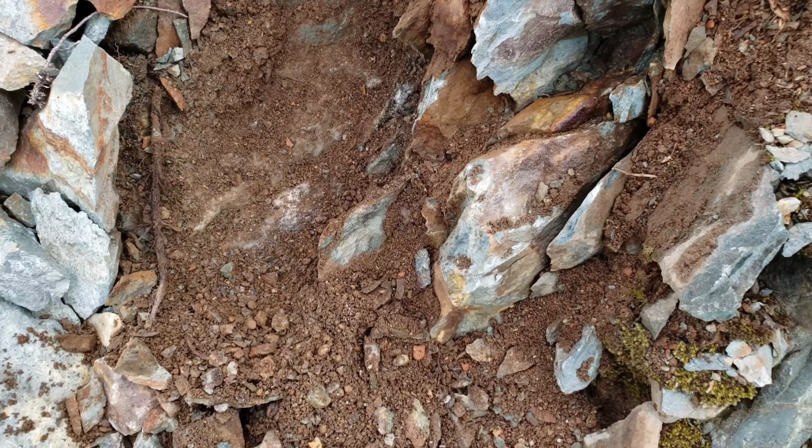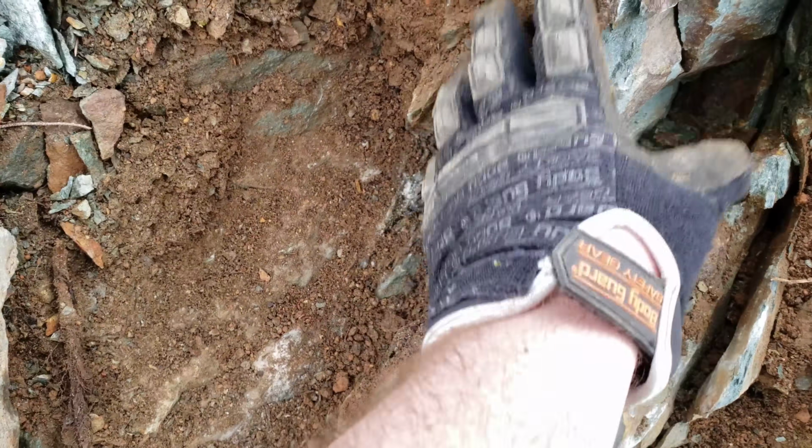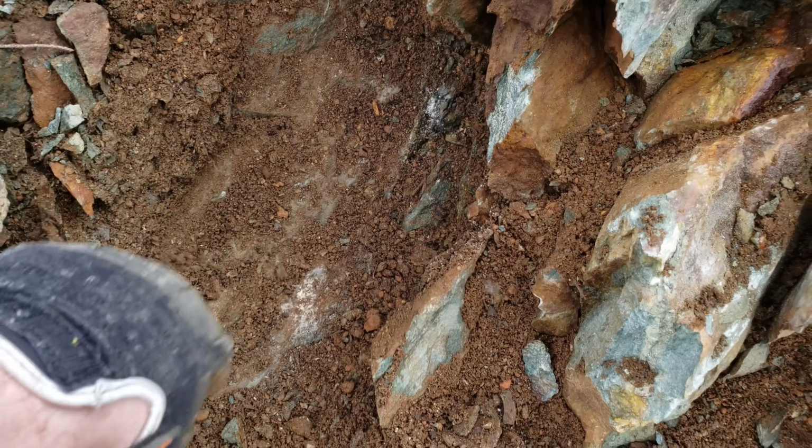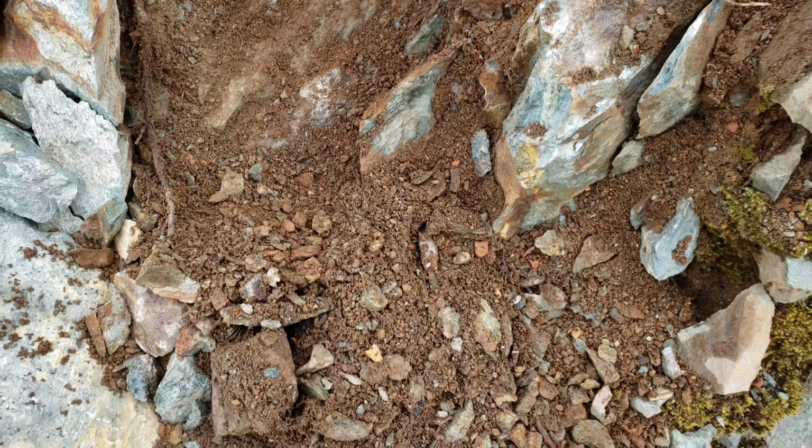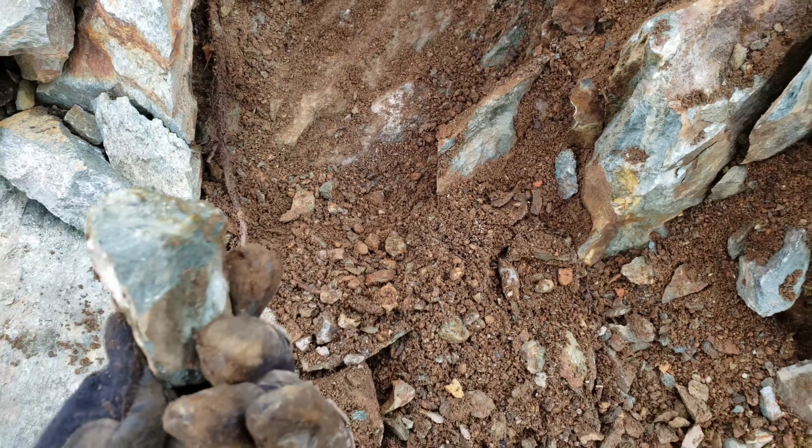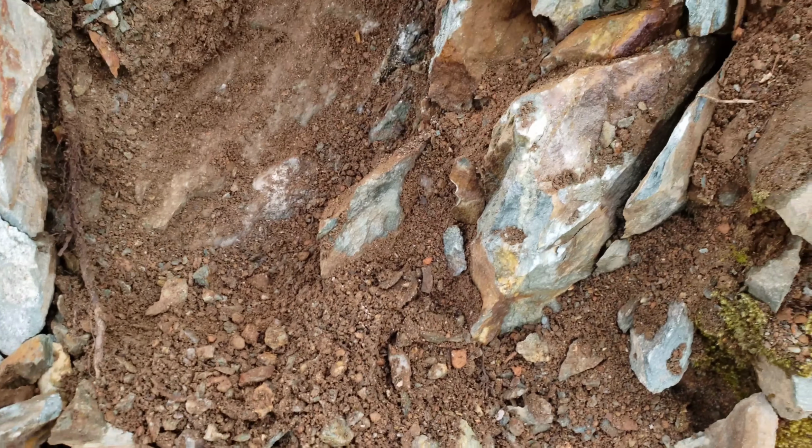Seems like this is your mineralized area here, and you have a nice big quartz vein right beside it, but it doesn't look too mineralized, if at all.